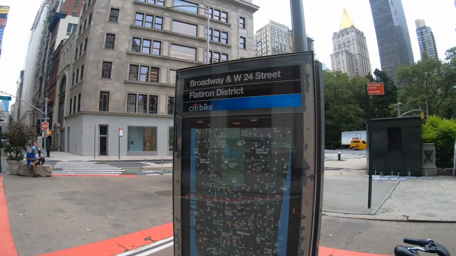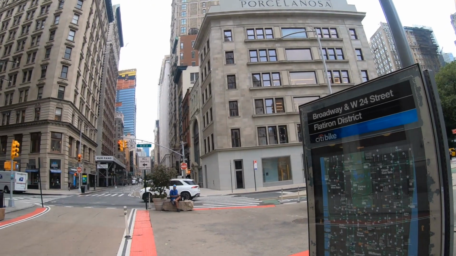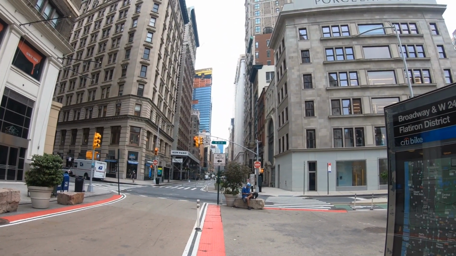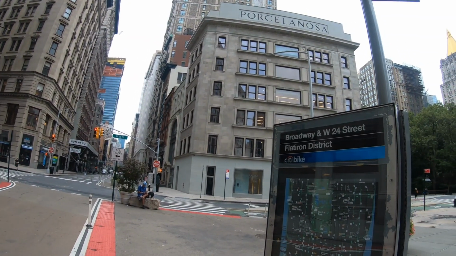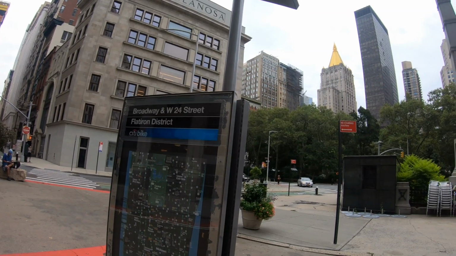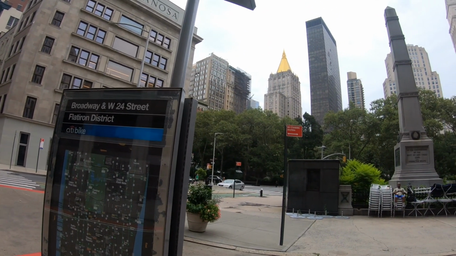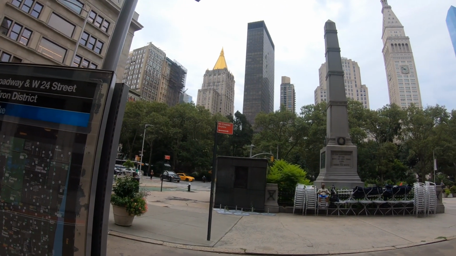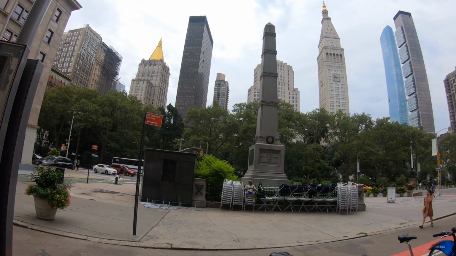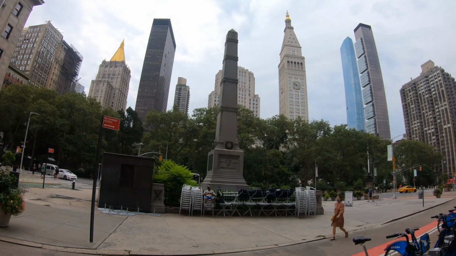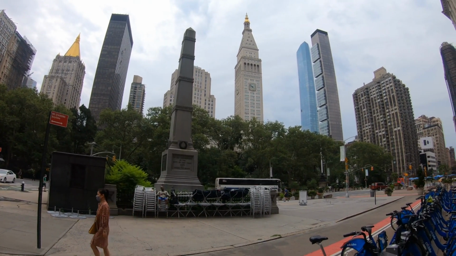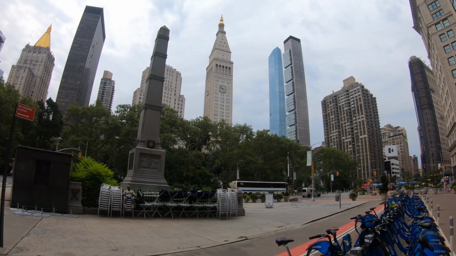This is the Flatiron district in Manhattan, looking north up Broadway at 25th Street. And this is Madison Square Park. And that was where the clock is. That was the New York Life building. It's still called that. I don't know if New York Life is in there still.